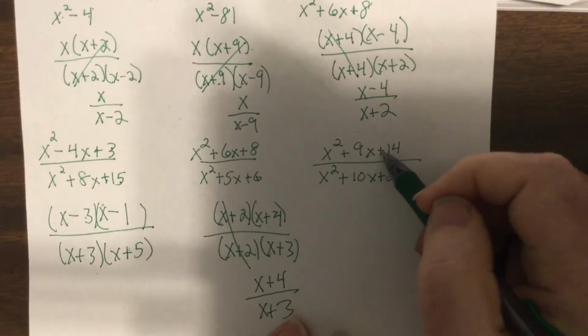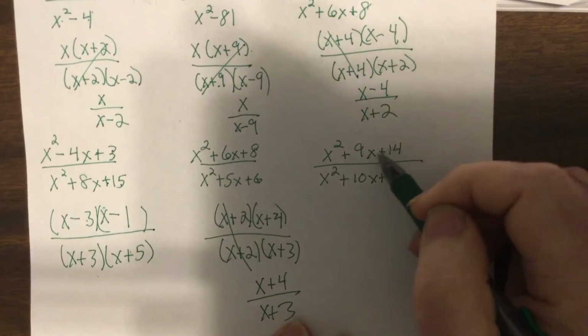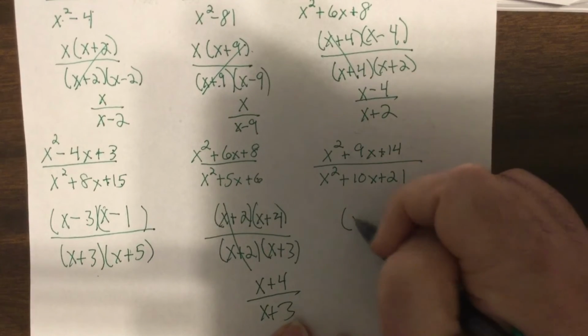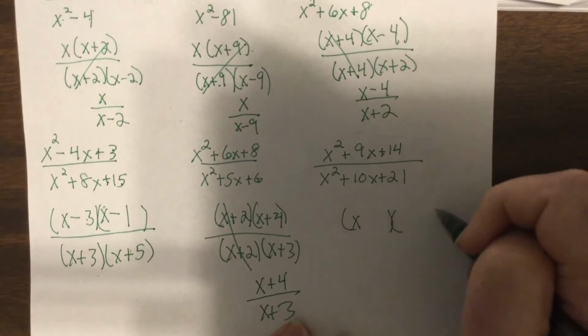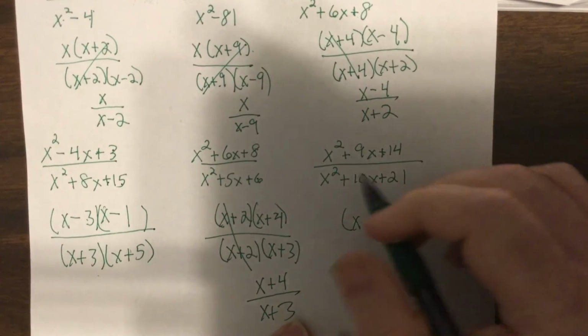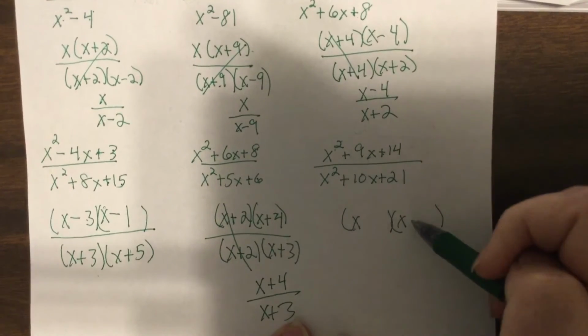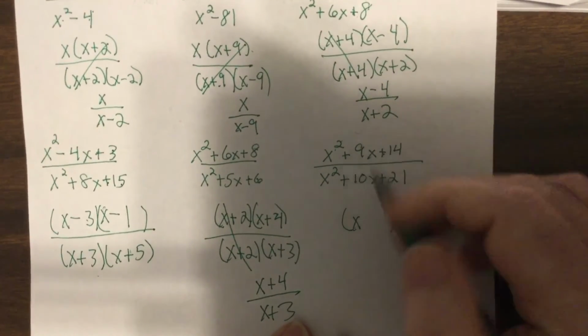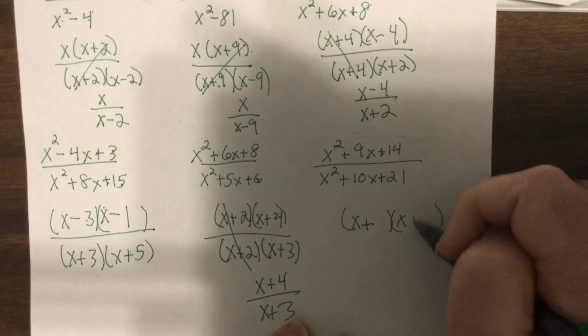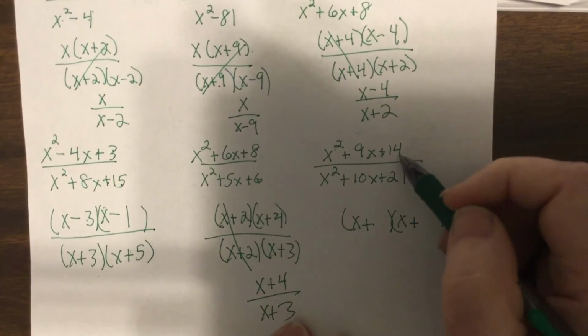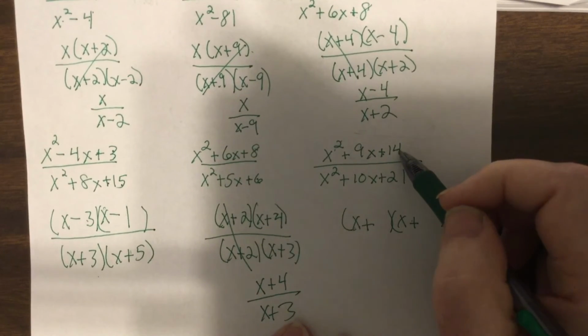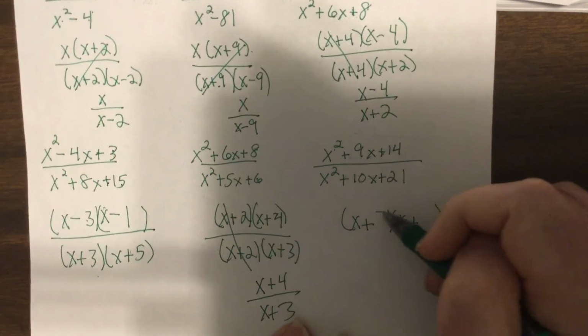Last one again. The last term's plus, so what do you multiply to get 14, but add to get 9? So x and x, because the first term is x squared, so it's just x and x. The last term's plus, so both signs are the same. And how about, let's see, 7 and 2.